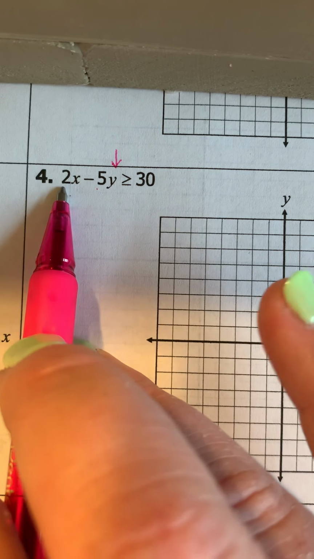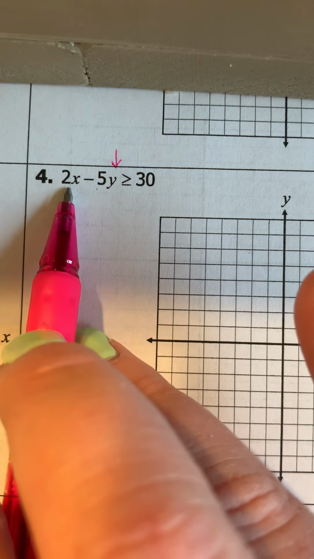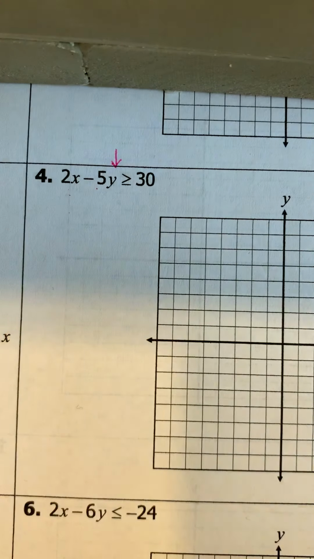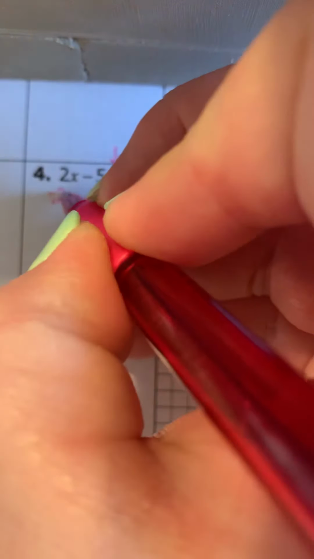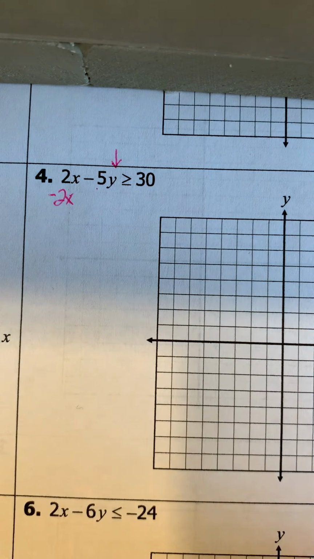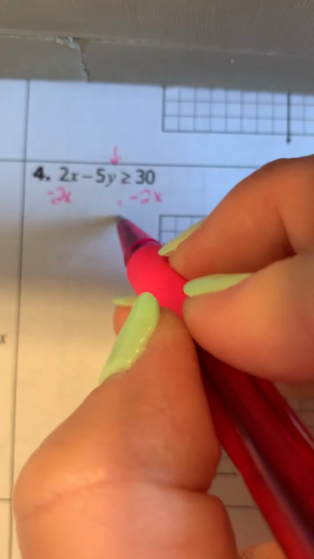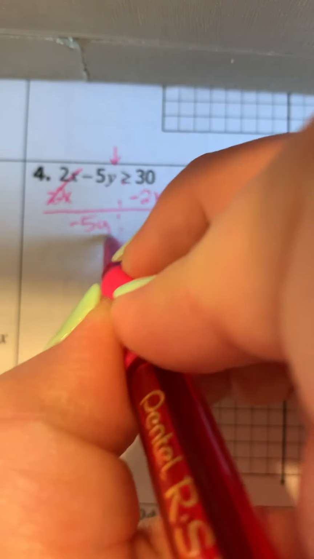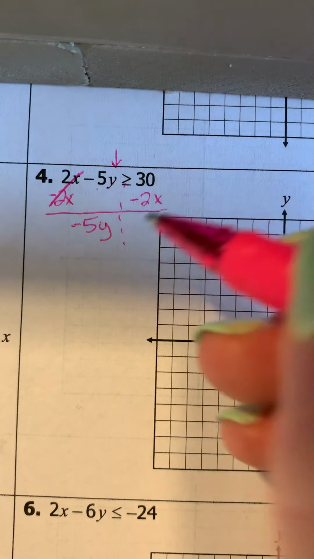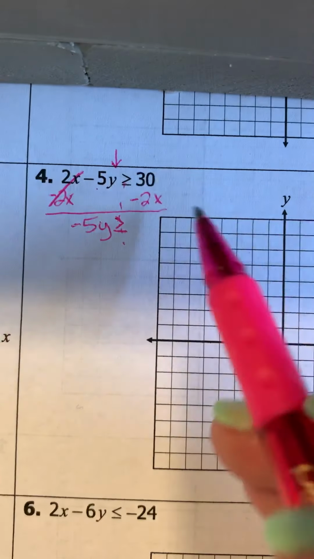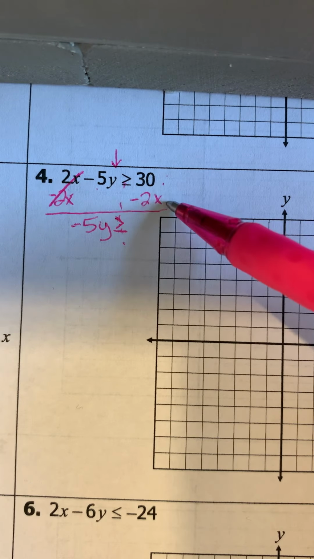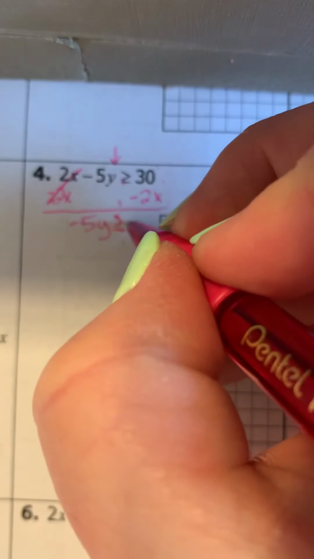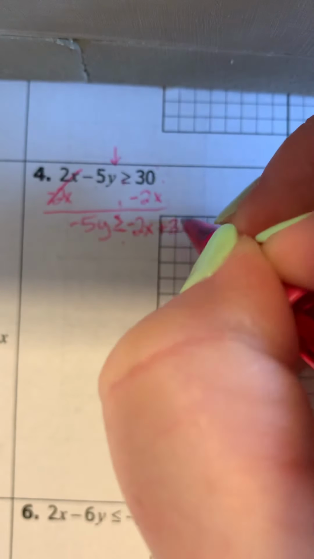So to eliminate this, I want to get it to 0. So how do I go from 2 to 0? You subtract. So I'm going to subtract 2x. But an equation is like a balancing act, so whatever I do to one side, I have to do to the other. Okay, this is going to now eliminate. I'm going to be left with -5y is greater than or equal to. Now, I cannot combine these two because this one has an x and this one doesn't. So -2x plus 30.